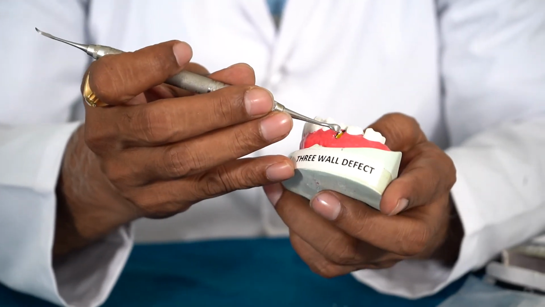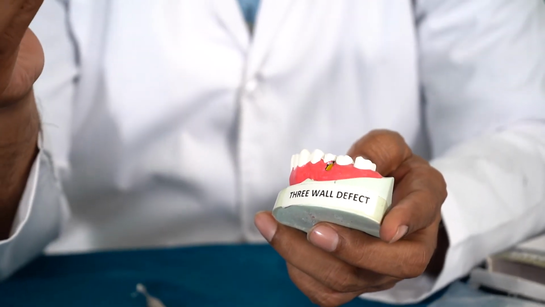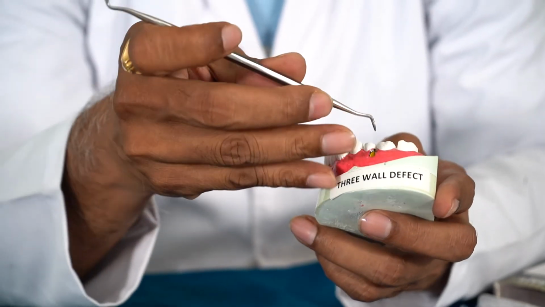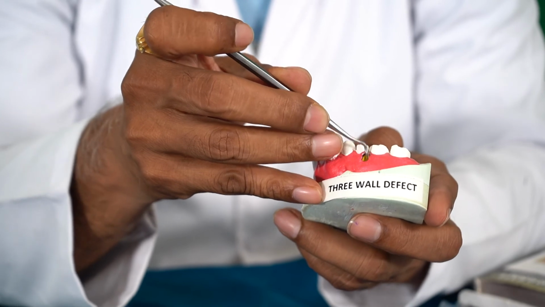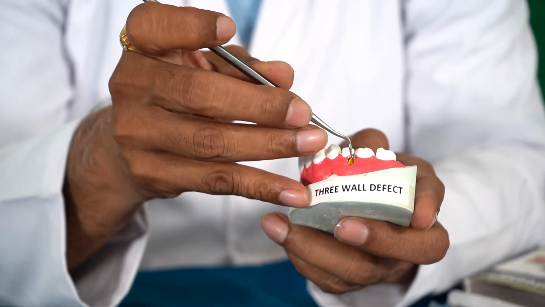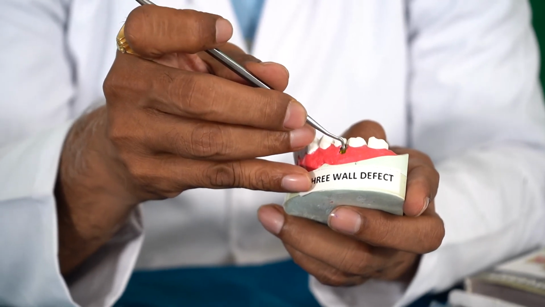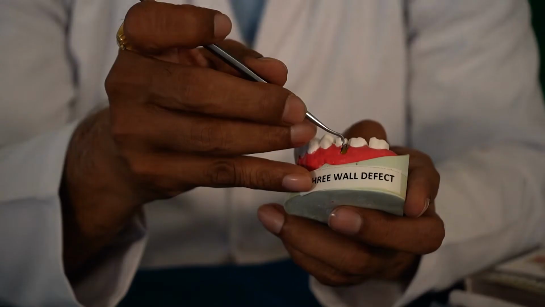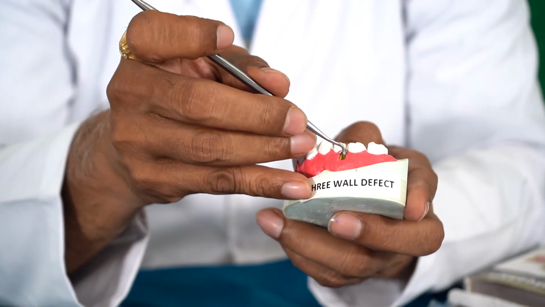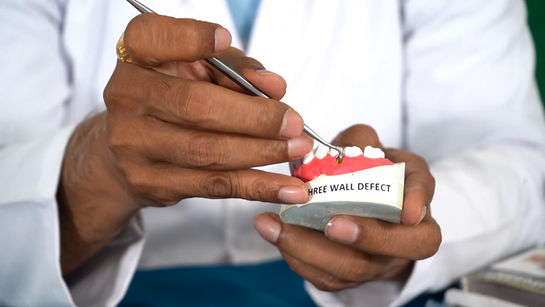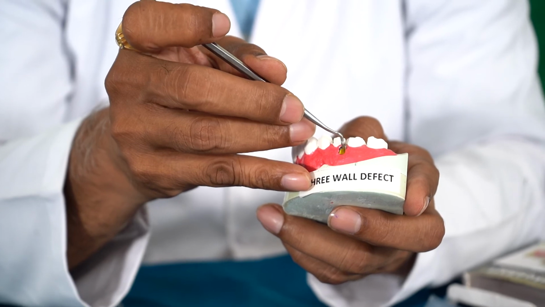Once we place the graft in the defect area, we use the bone condenser. Then you condense the bone into the defect, and we place the graft up to the crest of the bone. Condense it nicely, and the graft should fill the entire bony defect. This is the technique we use to place the bone graft.